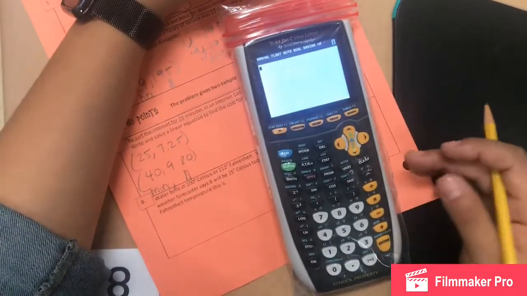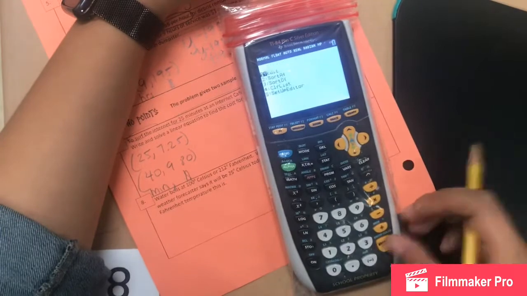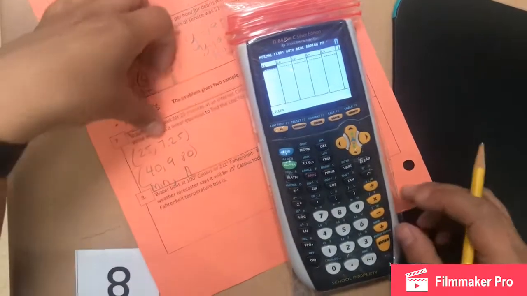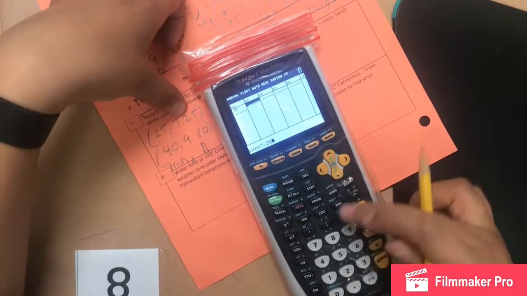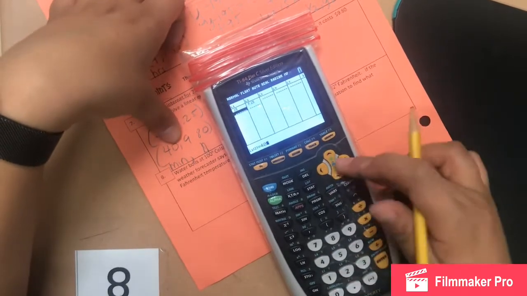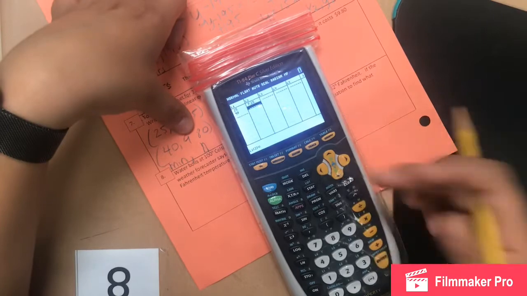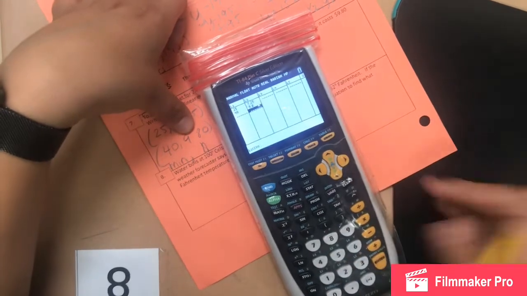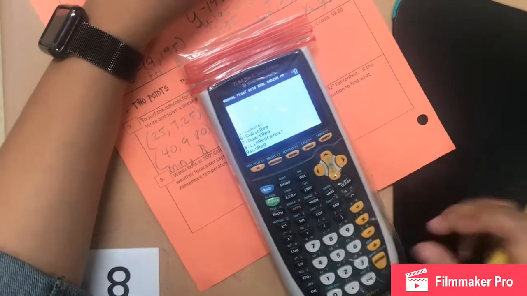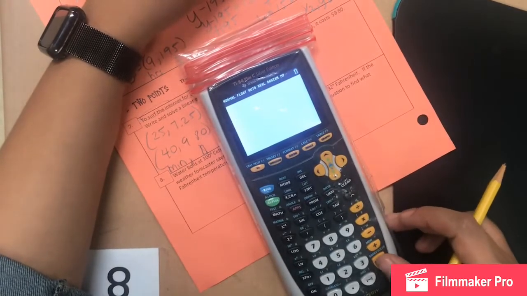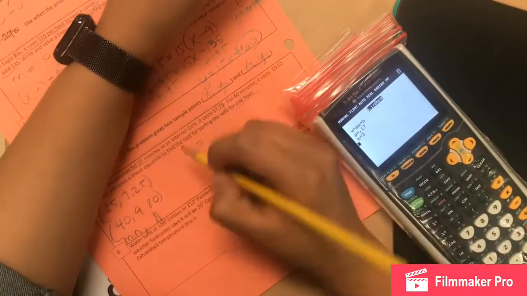How do we do this? Well, we just do linear regression, which is what we've done before, where we go to stat, okay, and I'm going to type my coordinates in, 25 on the left, 7.25 on the right, 40 on the left, and 9.80 on the right next to it, okay? Then you go to stat, over to calc, number 4, enter, enter, enter, enter, and we are given slope and y-intercept. So we just write this equation, y equals, let me make sure.